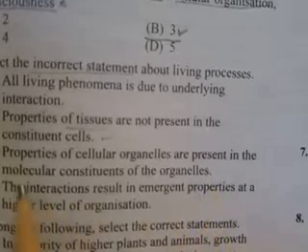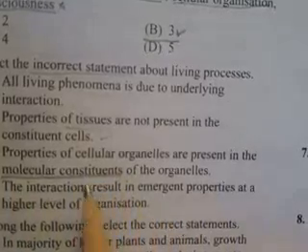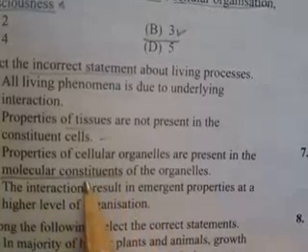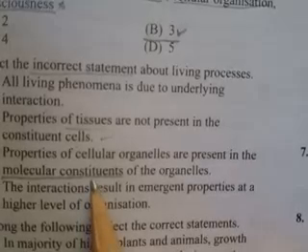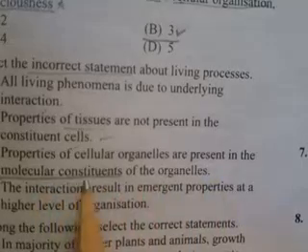What do the molecular constituents show as properties? You can take that the cell is made up of different constituents, right? There may be proteins, lipids, and all these molecular constituents are there.